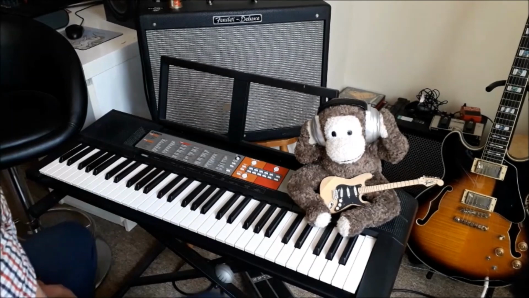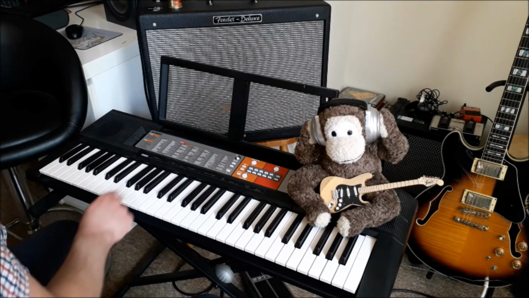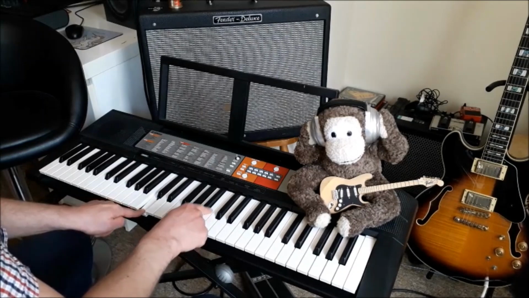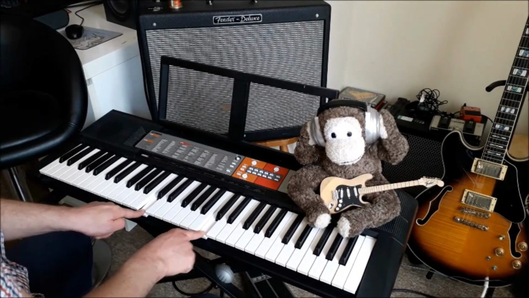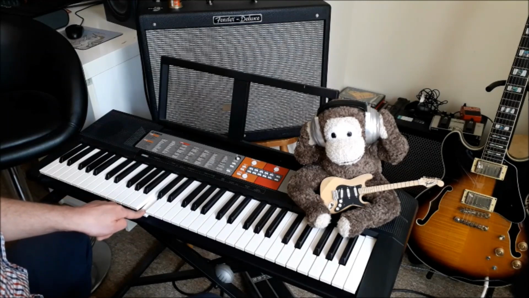So here we are at the keyboard. Now the first thing I'm going to do, and I know a lot of you will know this, is I'm going to play a C major scale, all the white notes from this C to this C here. Finding middle C is fairly easy. There's a great video by Mr. Miller actually on finding middle C.